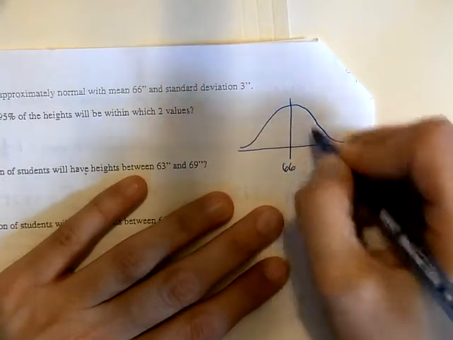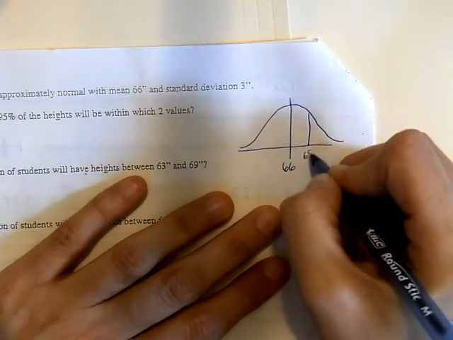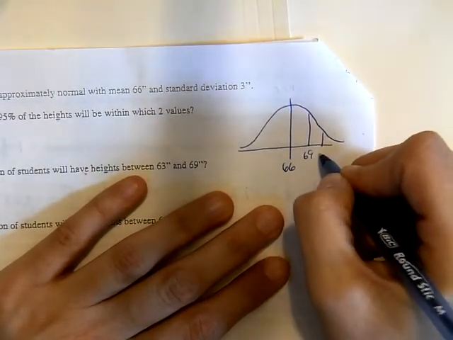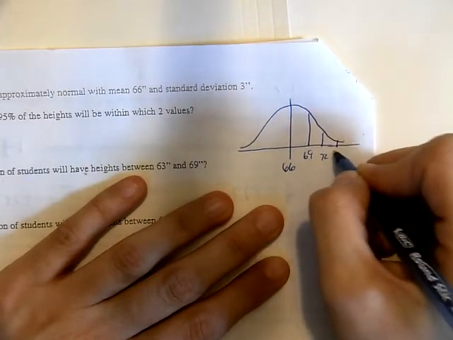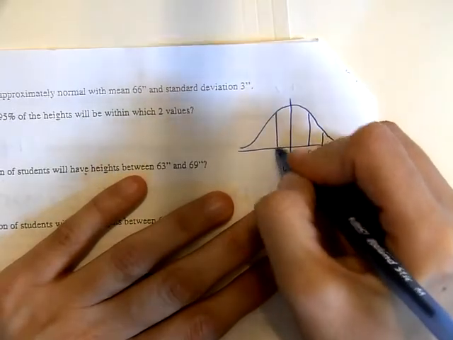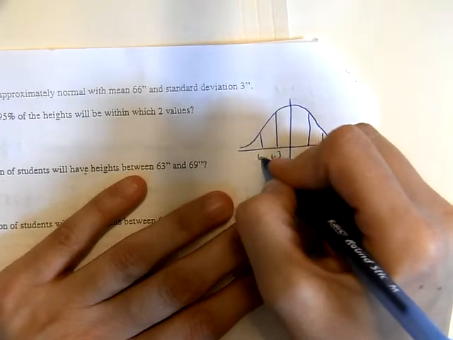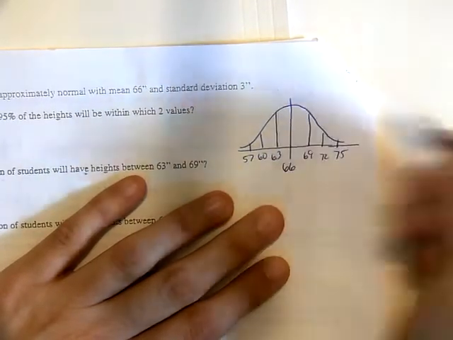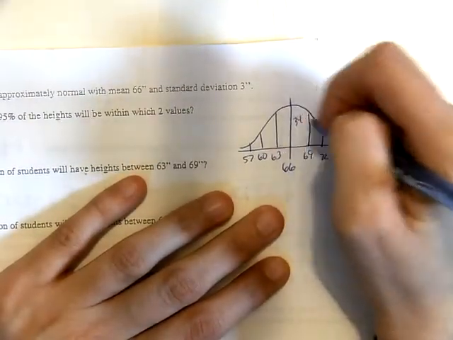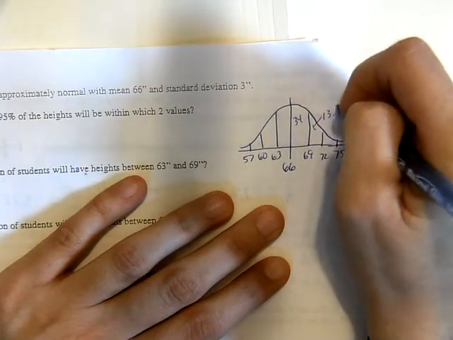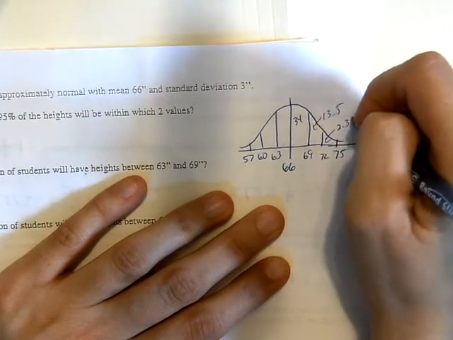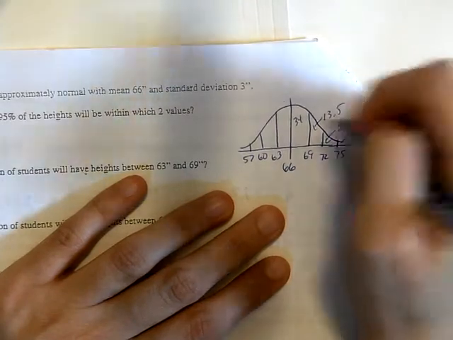So your mean here is 66. So 69, 72, 75, 63, 60, 57. So again, you have 34, 13.5, 2.35, 0.15.